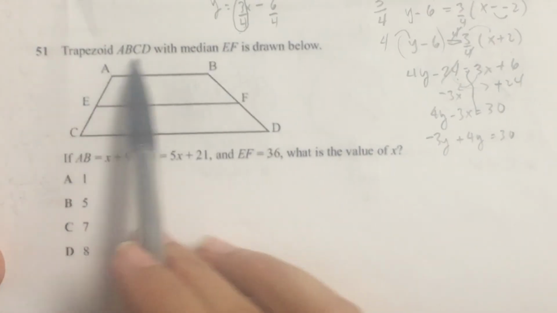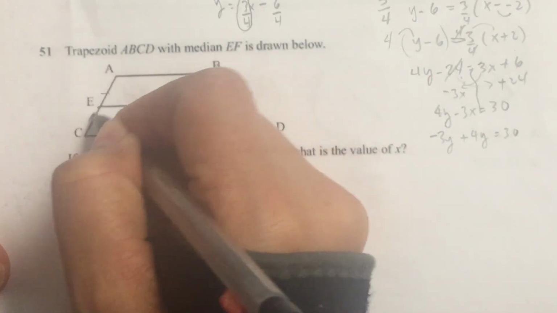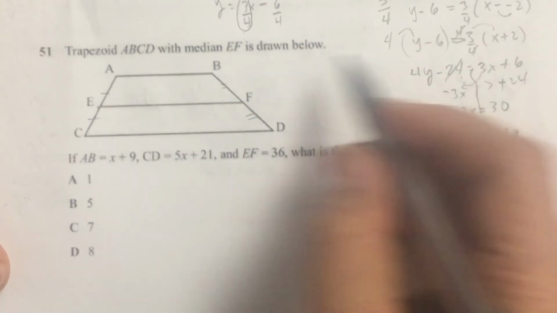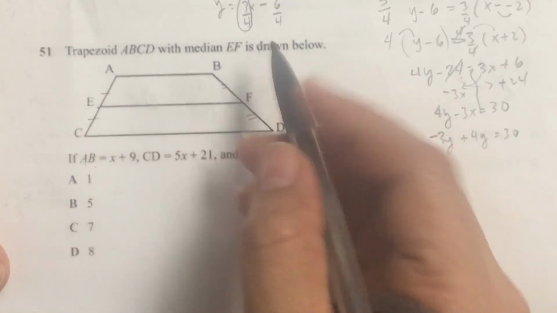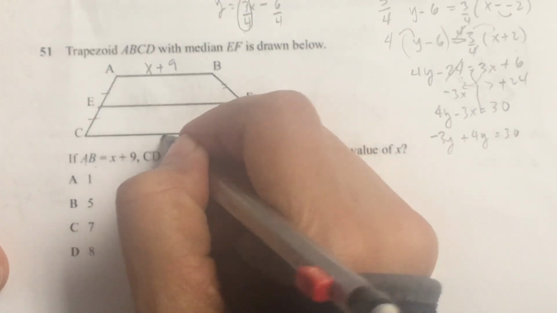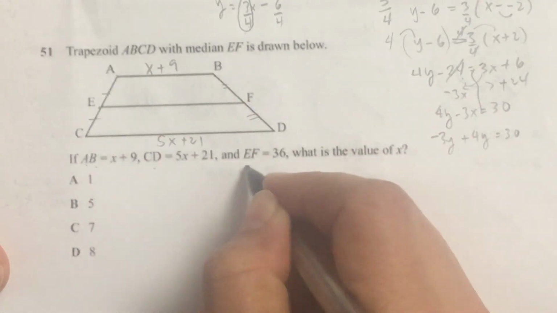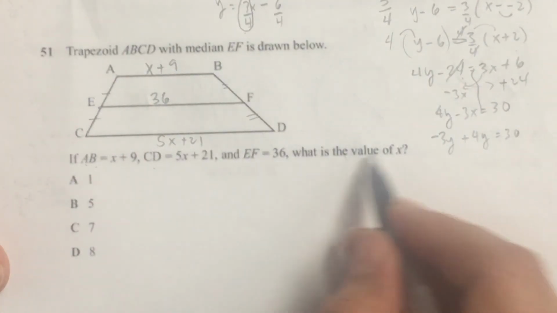All right, trapezoid, median EF. Median means what? The middle. So this is equal to this. This is equal to this. And also, AB is x plus 9. CD is 5x plus 21. And EF is 36. What is the value of x?